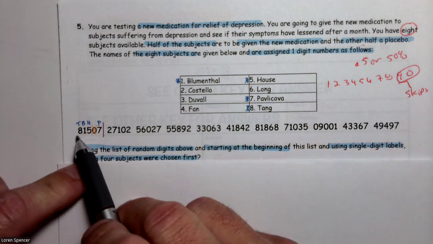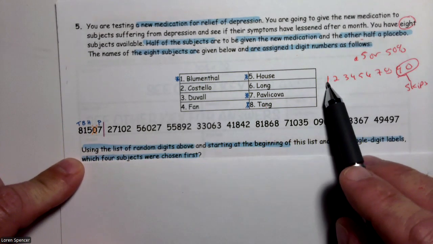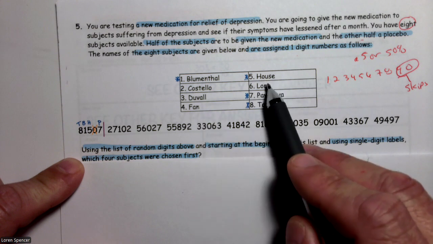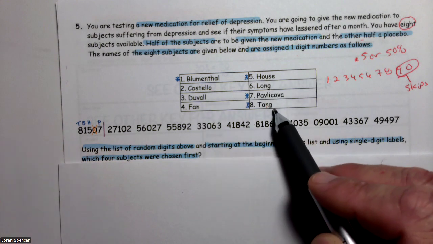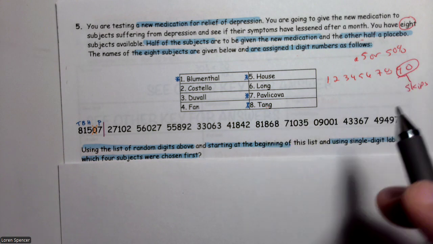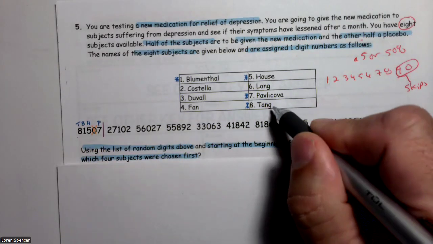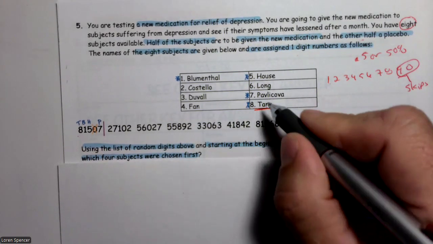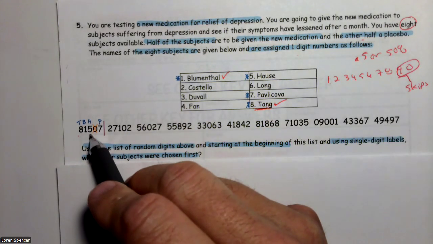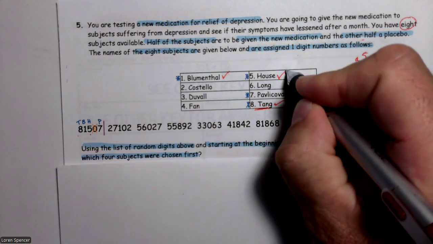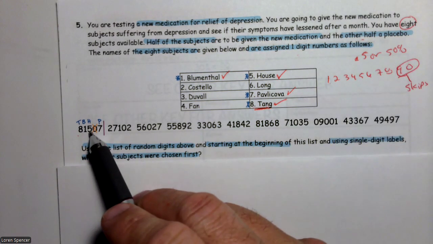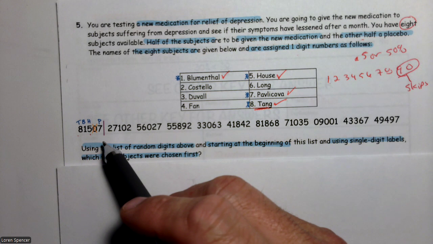We know 1 is Blumenthal, 2 is Costello, 3 is Duval, 4 is Fan, House, Long, Pavlikova, and Tang. Remember 9 and 0 are skipped. So the first number was 8, so that means we selected Tang. The next number is 1, so we selected Blumenthal. The next number is 5, we selected House. The next number is 7, so Pavlikova. By the way, if a number had occurred twice, we couldn't select them twice.